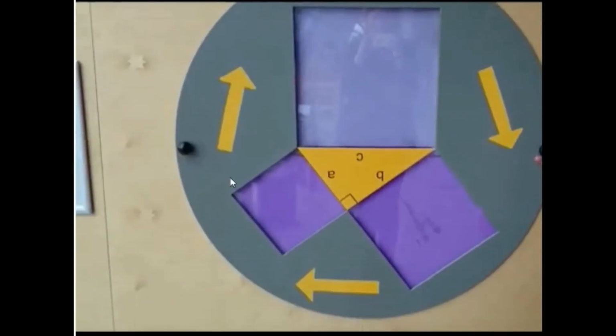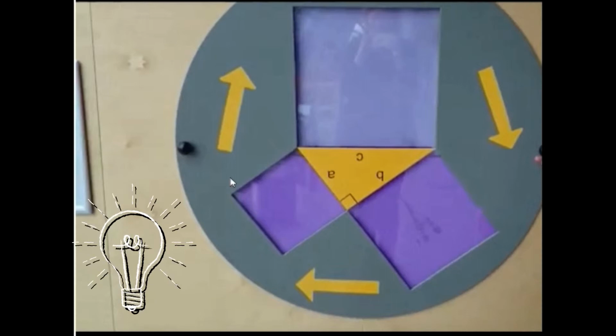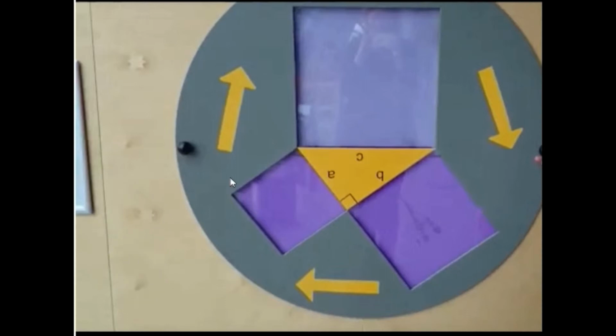Now, what I want you to do is to talk to your partner about what you think this video is showing. Hopefully you noticed that the square of the shortest sides added together is going to give you the square of the longest side. Let's see if we can have a look at an example. If at any point during the next few examples you want to do another question, you'll find it at the bottom right of the screen.